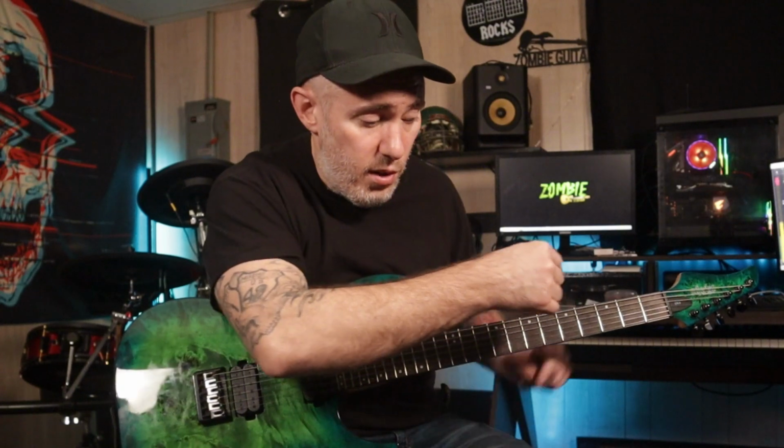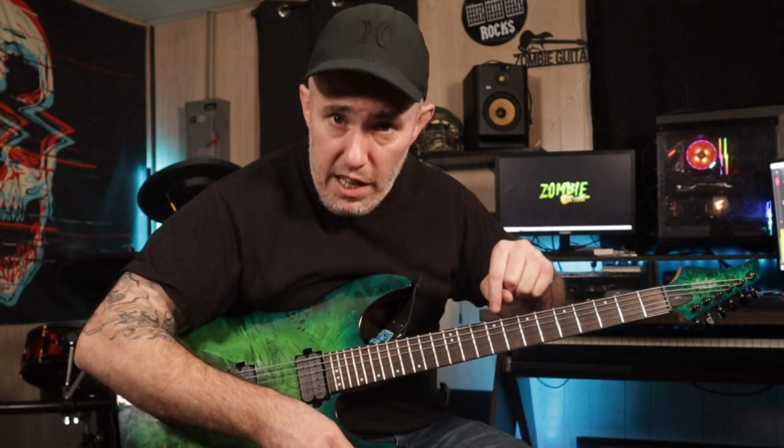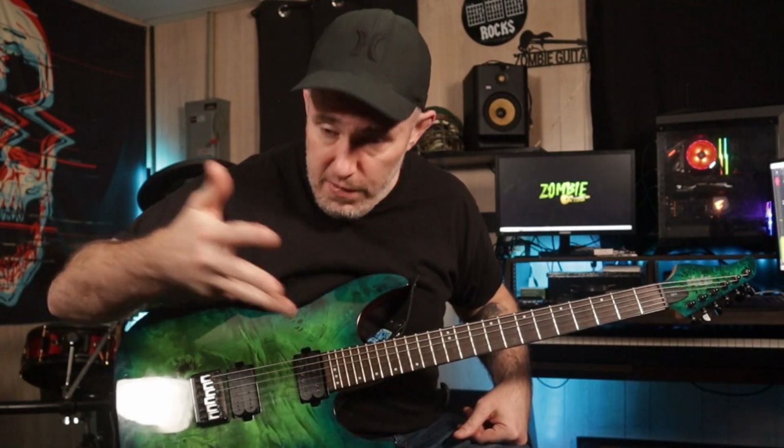If I was playing in the key of D minor, I would find the note D on the low E string and A string. If I was playing in the key of G minor, I would locate the note G on the E string and the A string. And you just identify your patterns based on the location of the key that you're playing in.